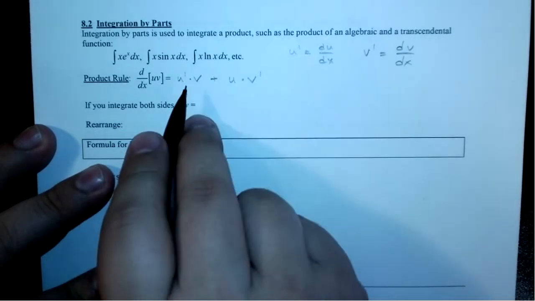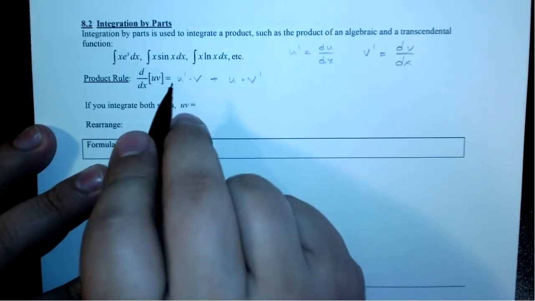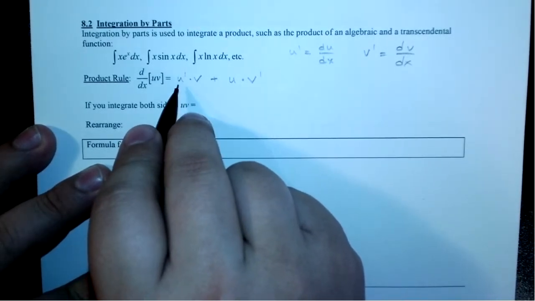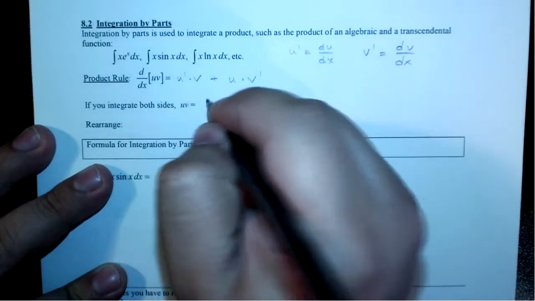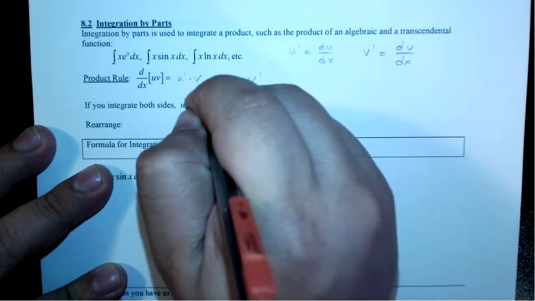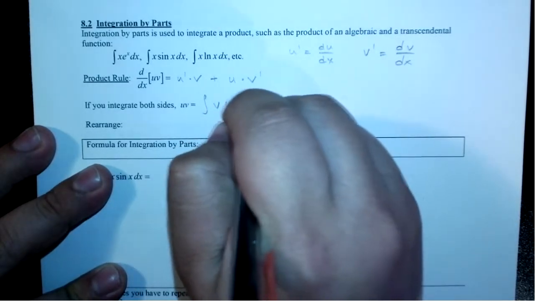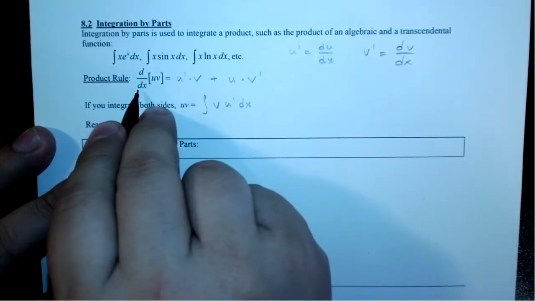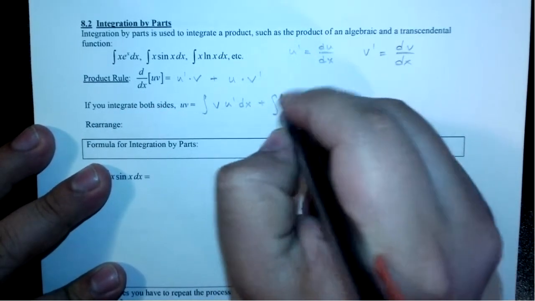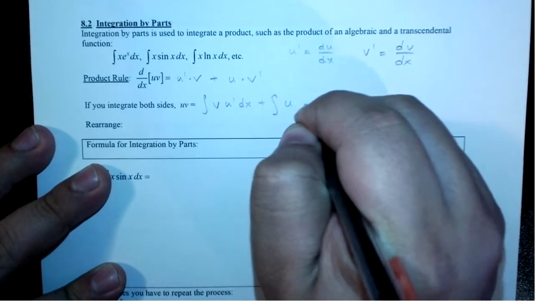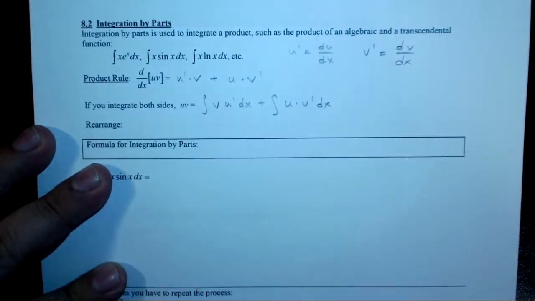Okay, so if we integrate both sides, here's what we get. So we're going to integrate this side, and what we end up with is something like, and I'm actually going to rearrange it first. We're going to end up with the integral of v times u prime with respect to x, because we derived with respect to x, plus the integral of u times v prime with respect to x.